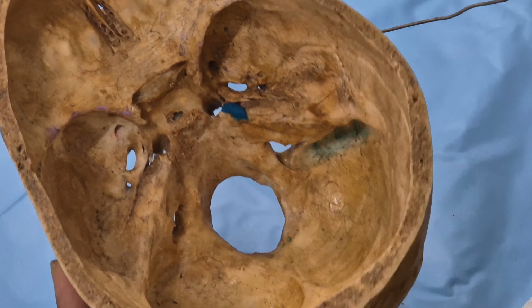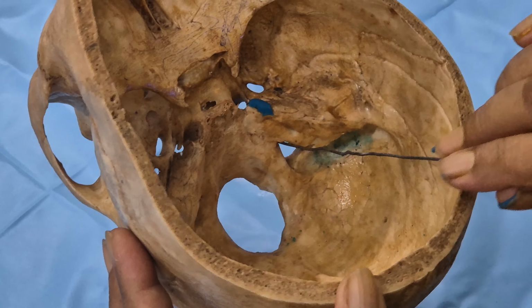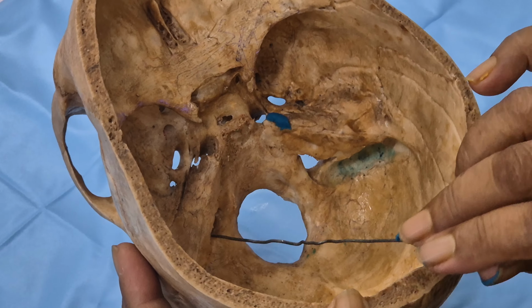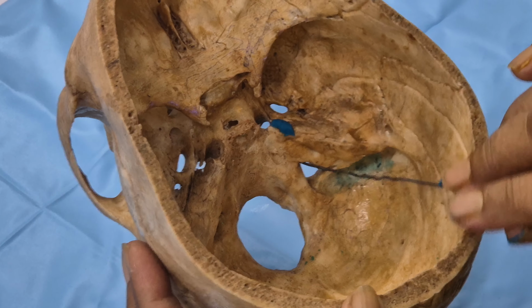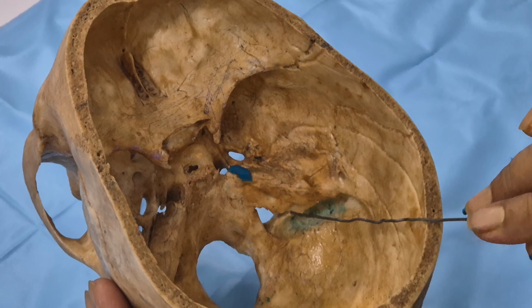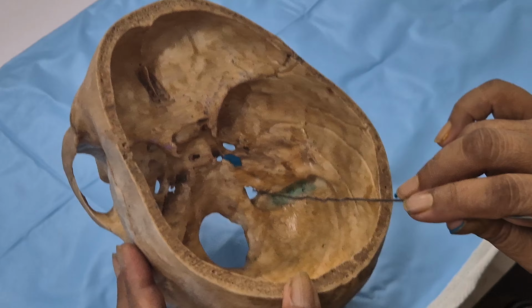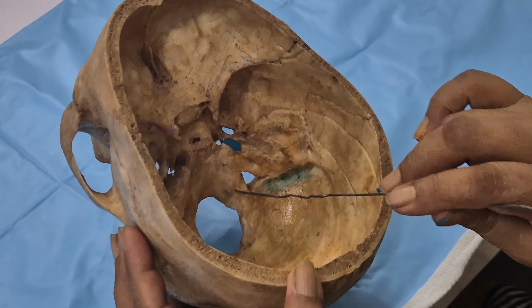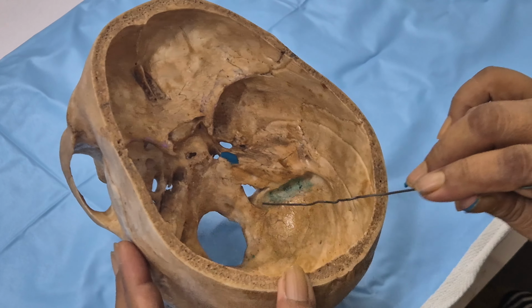Behind that there is a big foramen, known as the jugular foramen. It is formed by the inferior border of the petrous part of the temporal bone and by the jugular notch of the occipital bone.